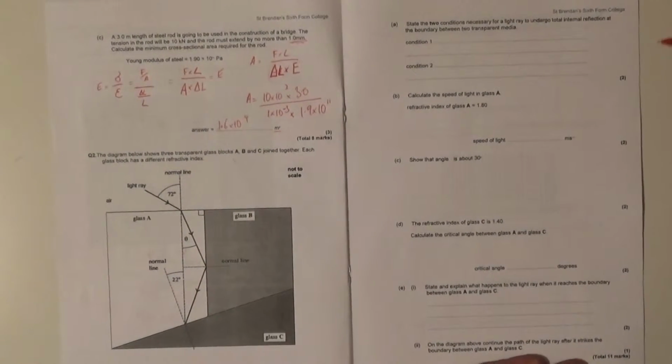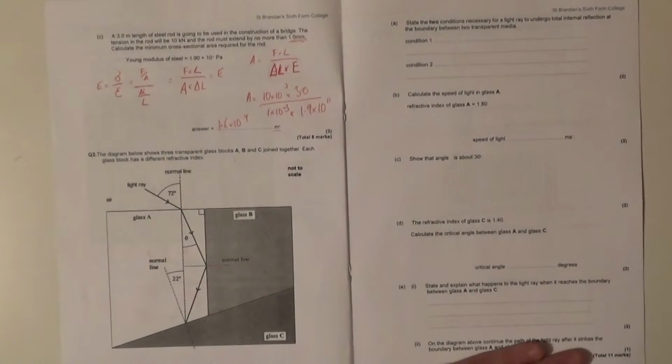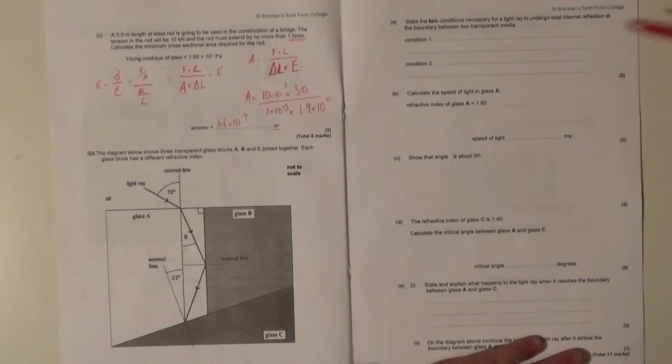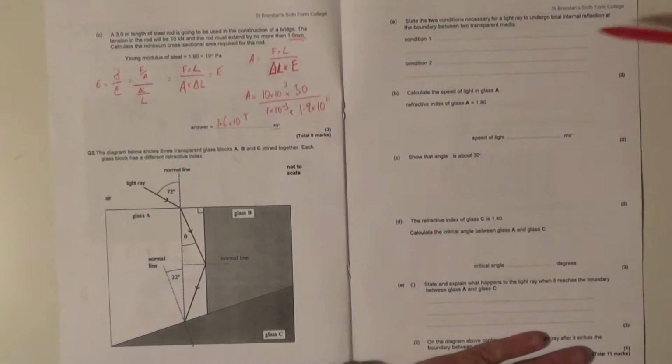Question number 2, pretty scary looking picture, but it's broken down into nice easy bite-sized chunks so that you can do it no problem at all. So this is just recall.